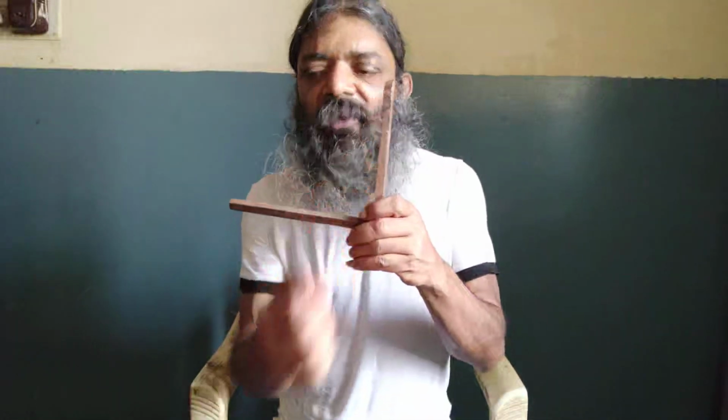If this force is more, then it will go more horizontal. What is this? This is P1 plus P2. Makes sense? If this is P1, this is P2, then this is P1 plus P2.